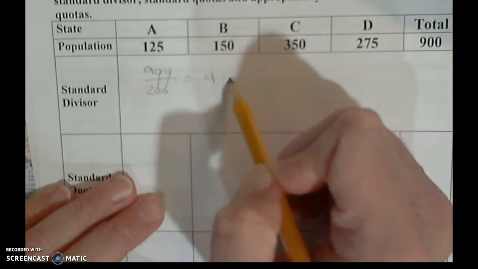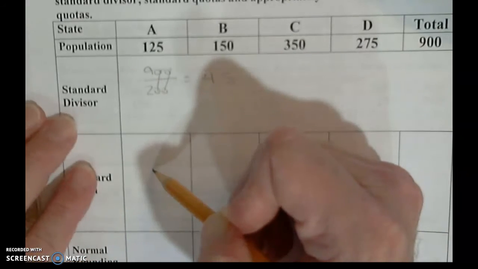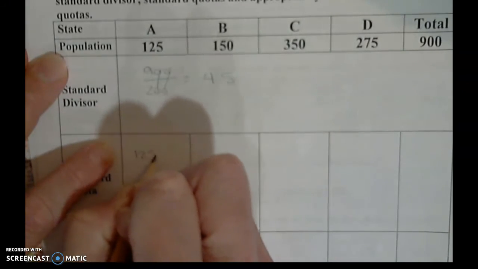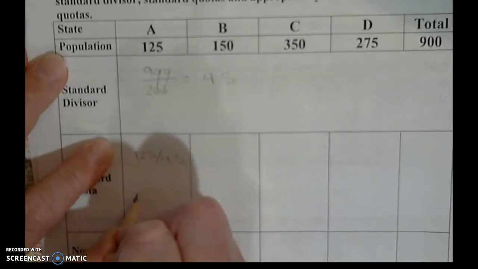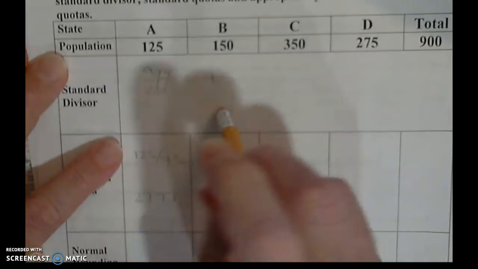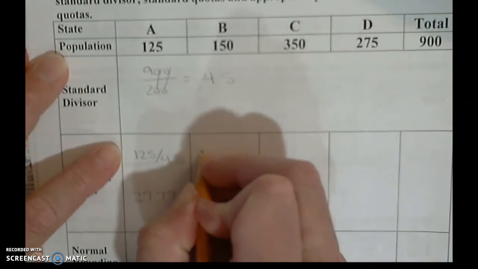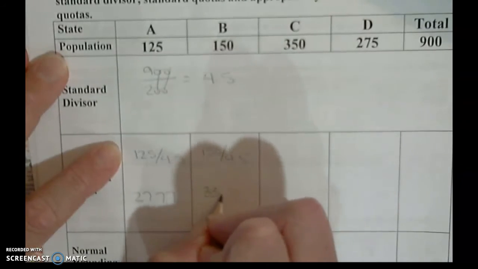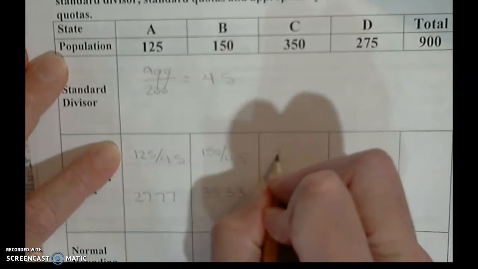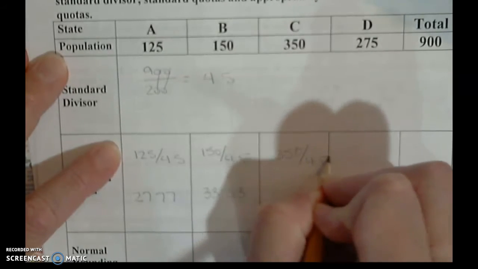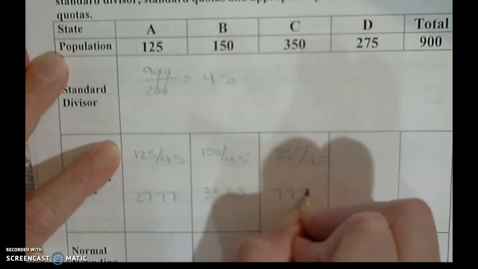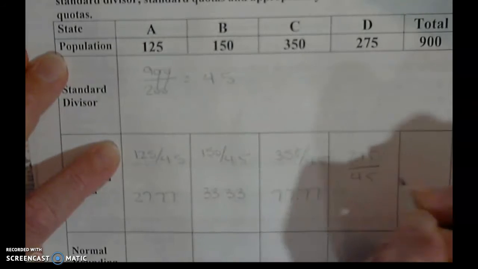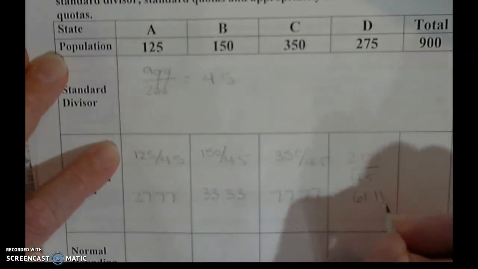So our population divided by 4.5 is going to give us our standard quota. So for player A, that'd be 125 over 4.5, which is 27.77. All right, this would have been 150 over 4.5, which is our 33.33. We got 350 over 4.5, which was our 77.77. And then we got our 275 over 4.5, which was our 61.11. Okay?